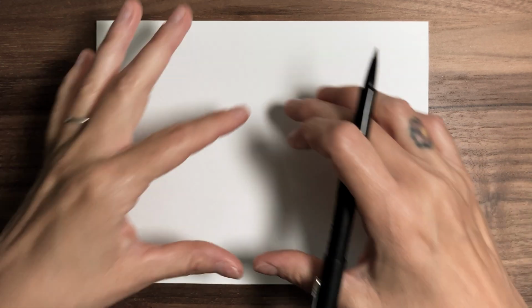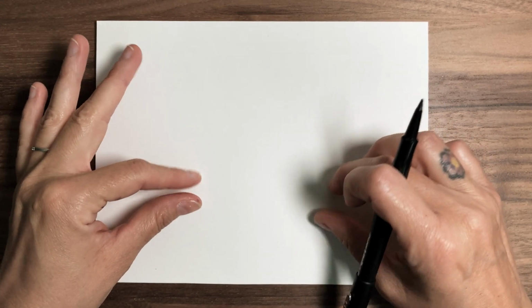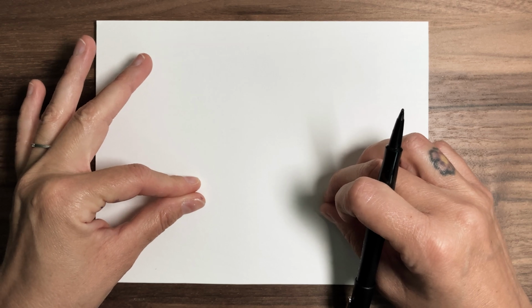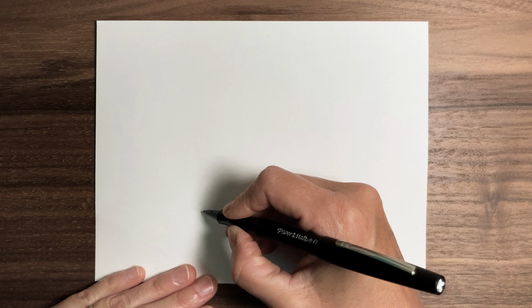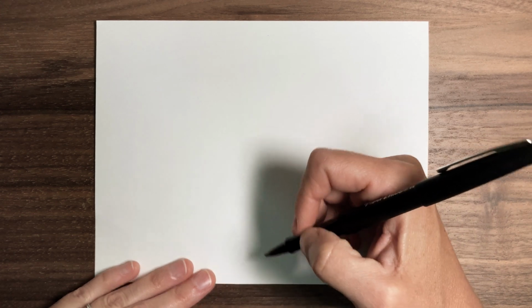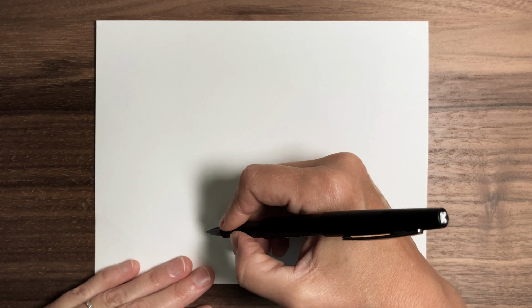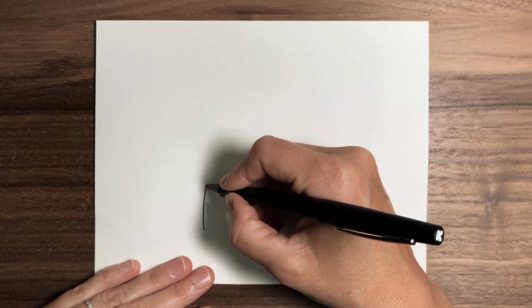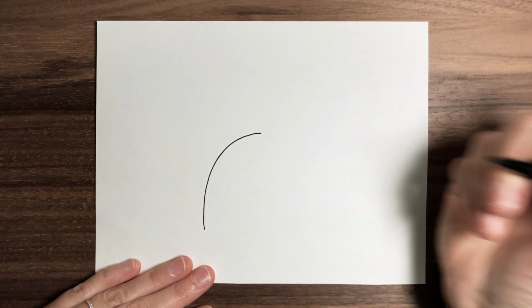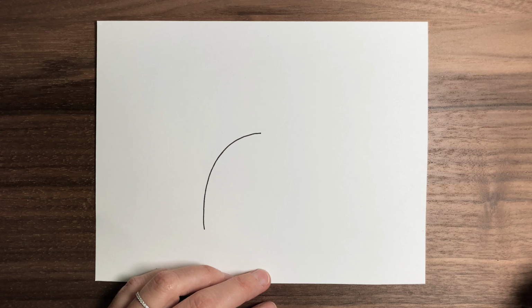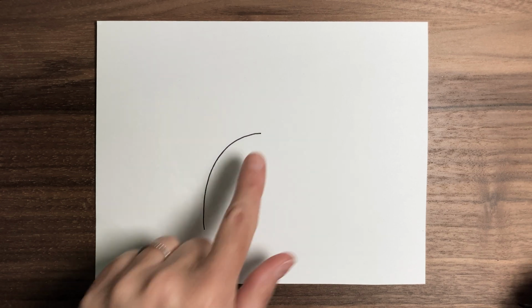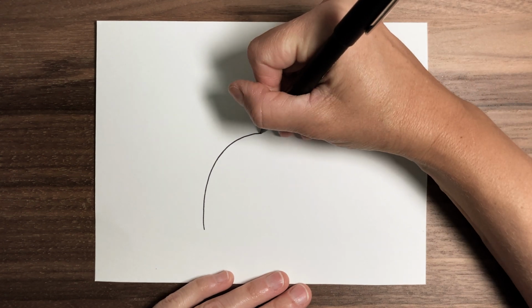All right, we're gonna start with his face and we're gonna do it basically in the middle of our page, making sure to leave plenty of room for his big ears, okay? So it's gonna be kind of towards the bottom. Now, you're gonna start with a curved line, kind of up like this. Then in the middle, you're gonna do a little bit of spiky hair.